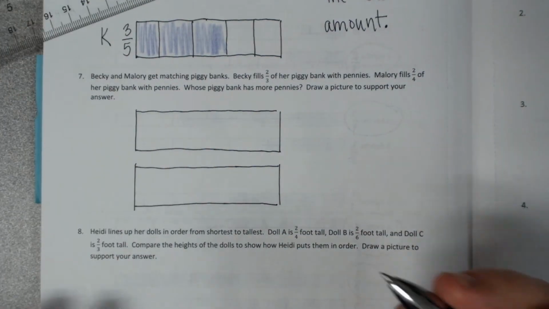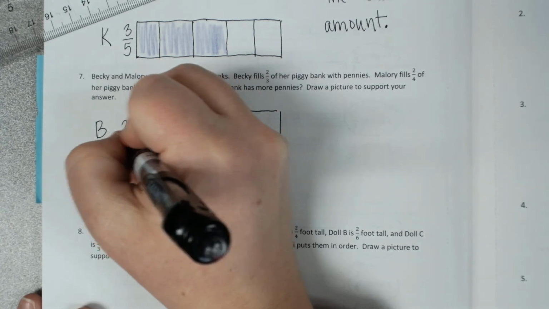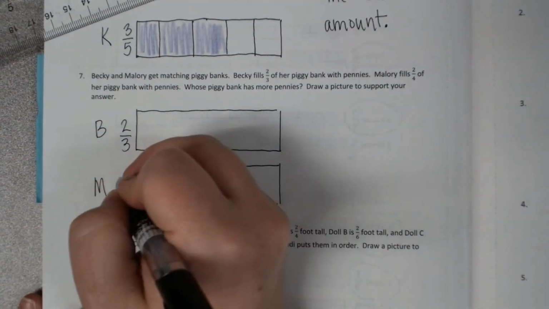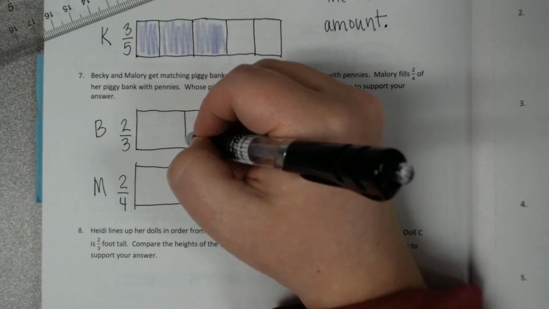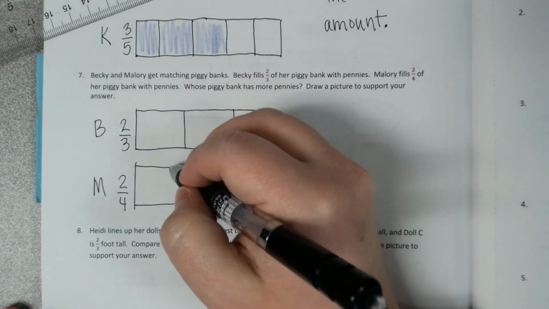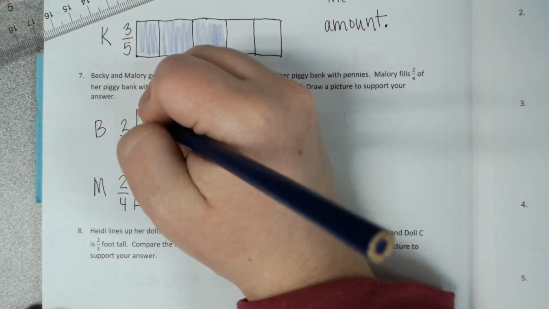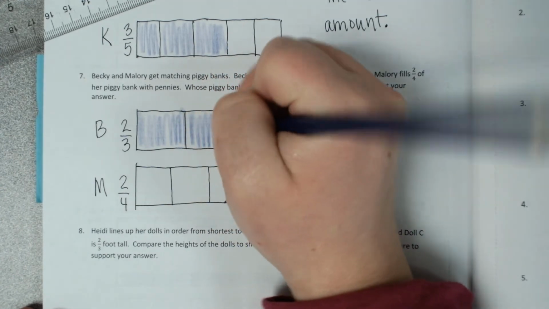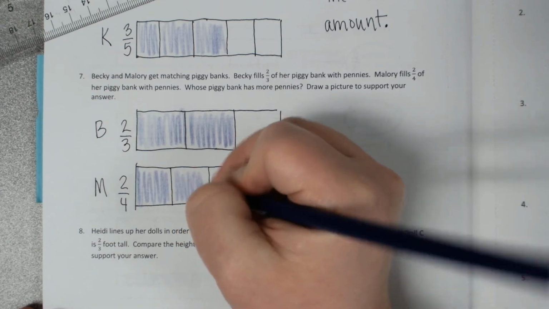Okay, let's see. We'll put B for Becky, and she has 2/3, and M for Mallory, and she has 2/4. Okay, so 2/3. So I draw 2 lines. 2/4. I need to draw 3 lines. Okay, shade them in. So Becky has 2 out of her 3. Mallory has 2 out of the 4.